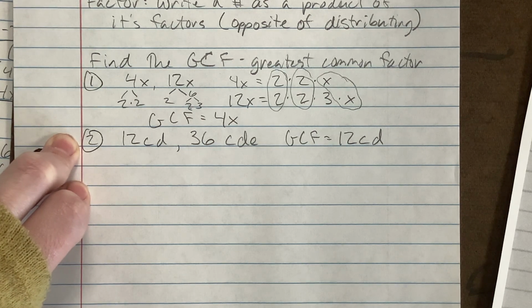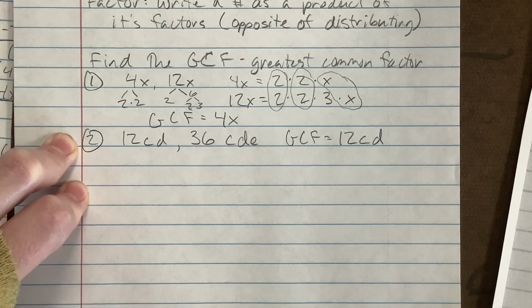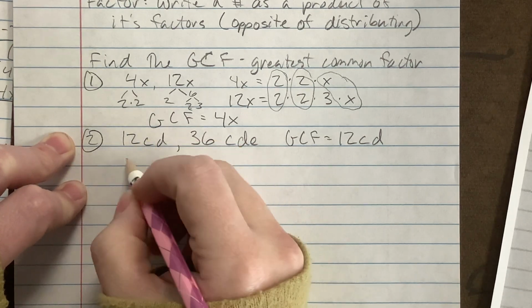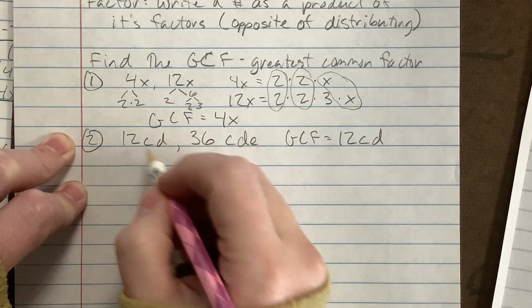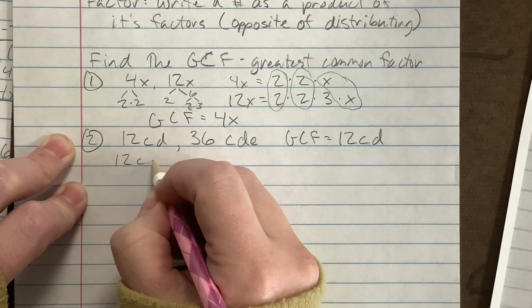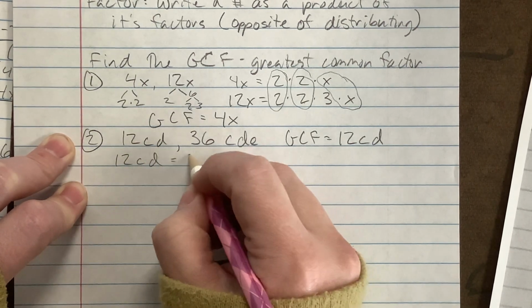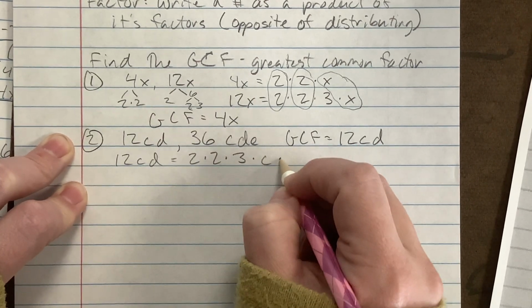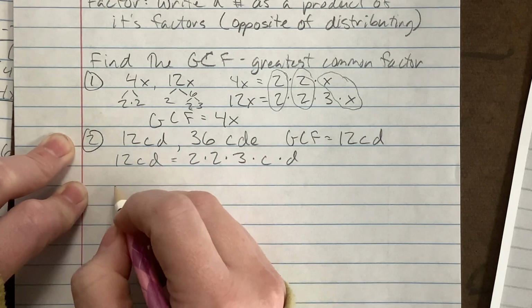So if we wanted to, we'll leave it at that. Okay, again, if that was difficult for you, I will do the prime factorization. 12 we've already done out. So the prime factorization for 12CD is 2 times 2 times 3, and then times C and times D.